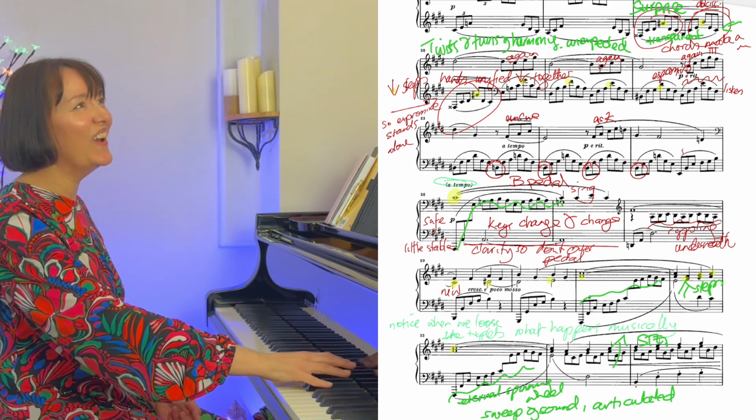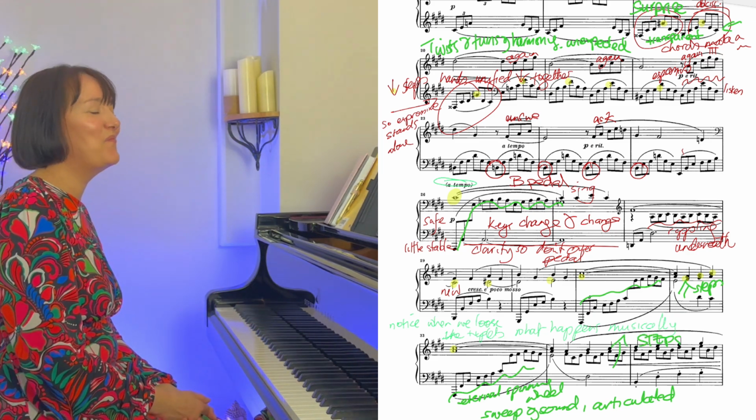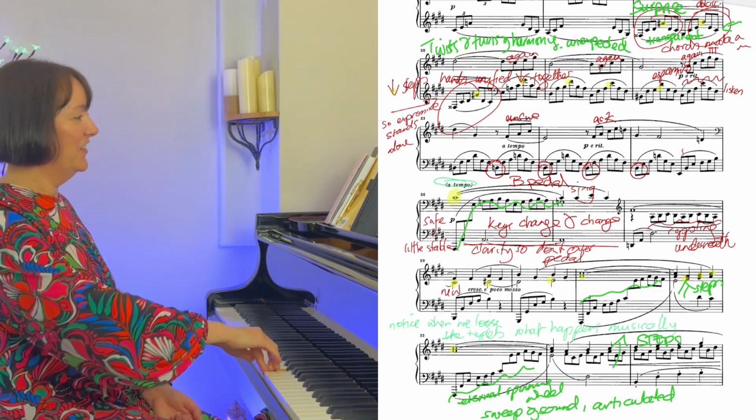Clearer could that be? All those ascending steps.